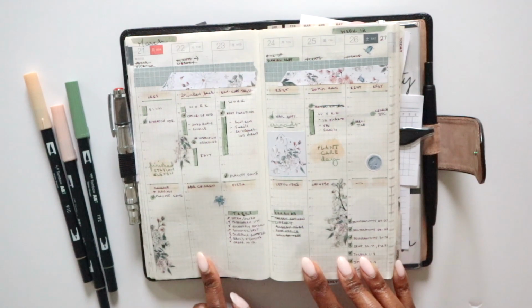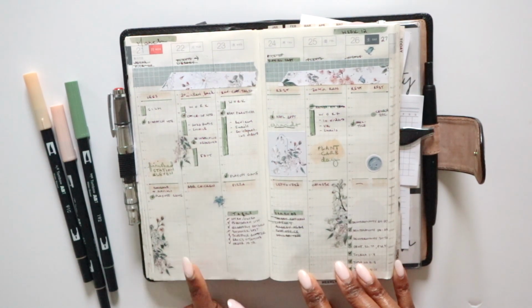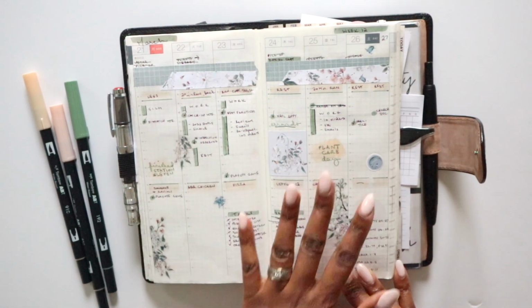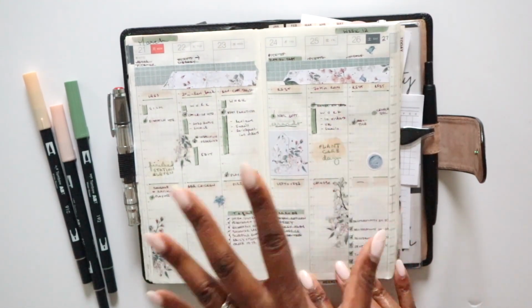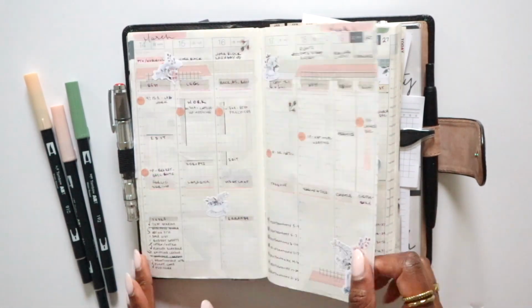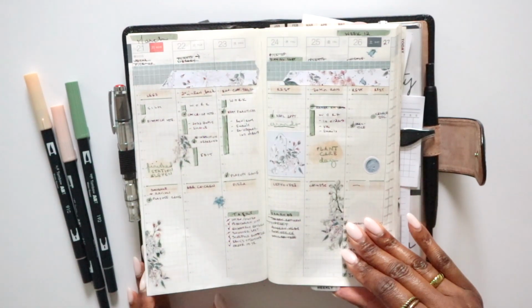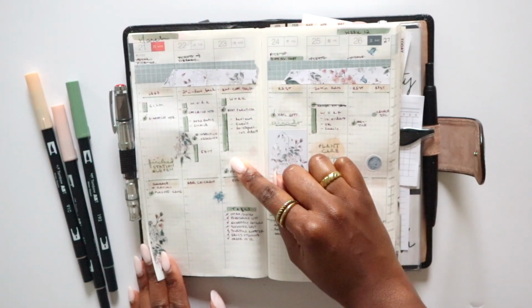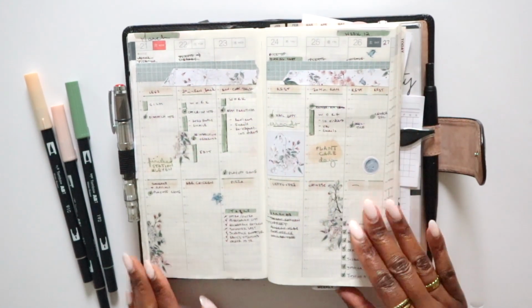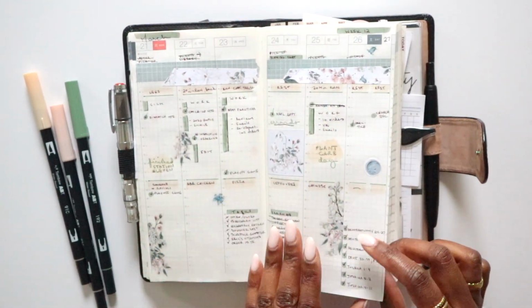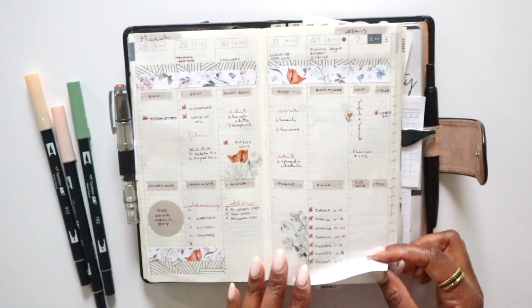This one was one of my favorite weekly layouts, and I'm not entirely sure why. I do like the amount of deco on the page, but I also do like the addition of the darker marker that I use to note certain items, or I actually used it to note time blocks where specific things were happening. So I do like this weekly layout.